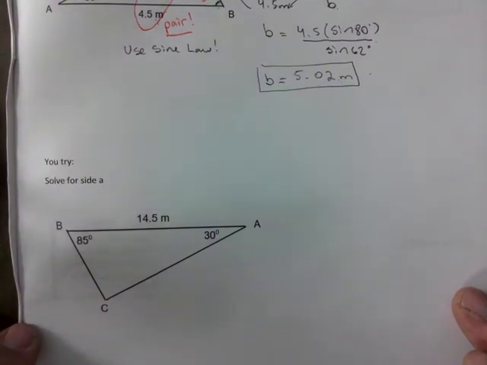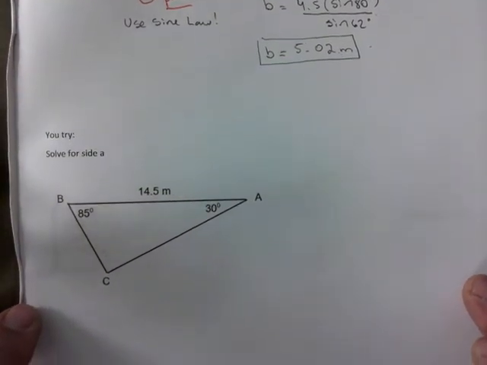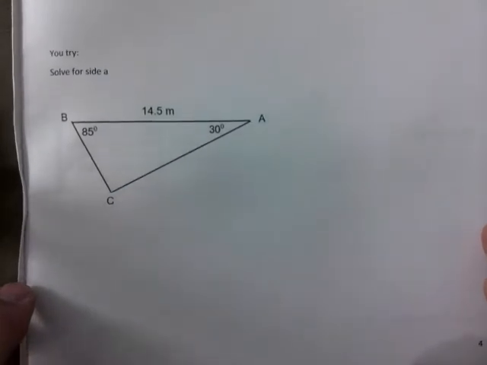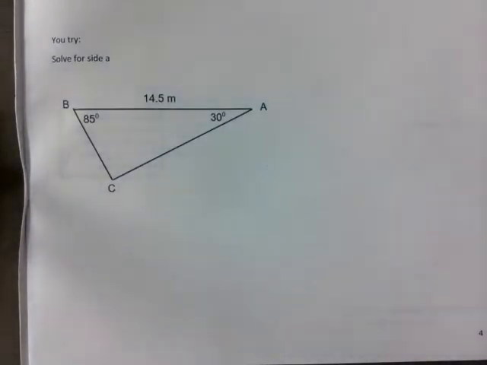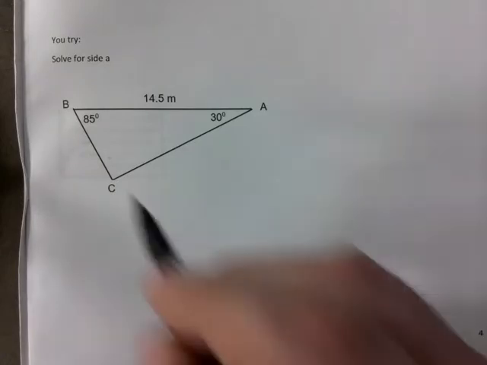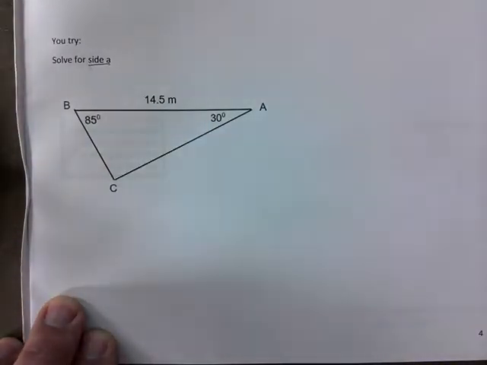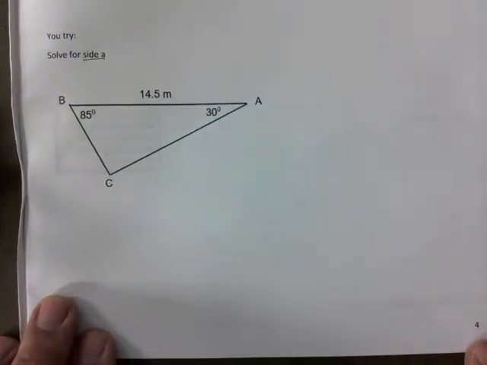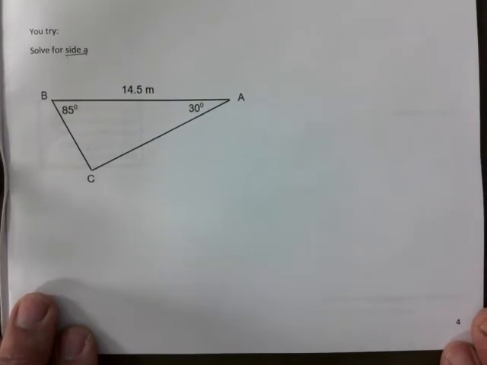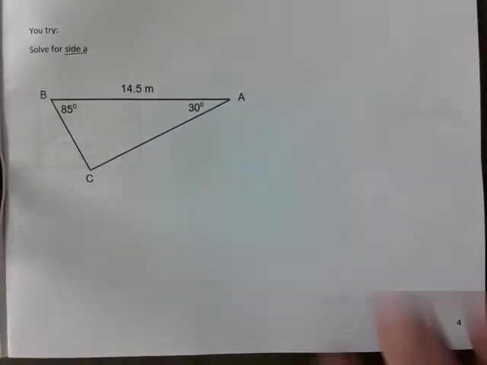Not too bad, right? So far, so good. Give that one a try. See if you could figure out side A. If you just want to do it on the margin for now and then wait for me to do it properly, go for it. That's why I left lots of space there. We won't use it all.